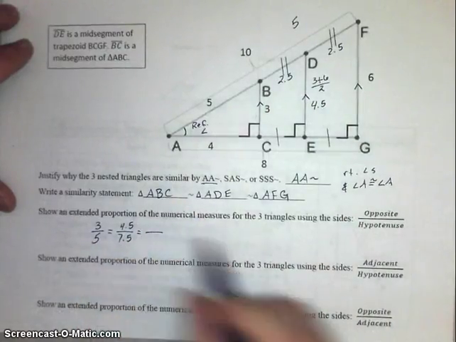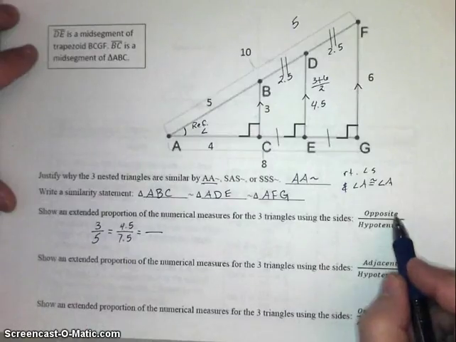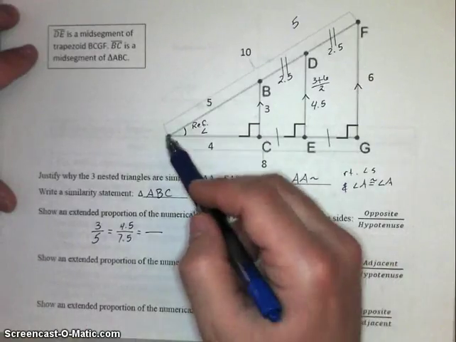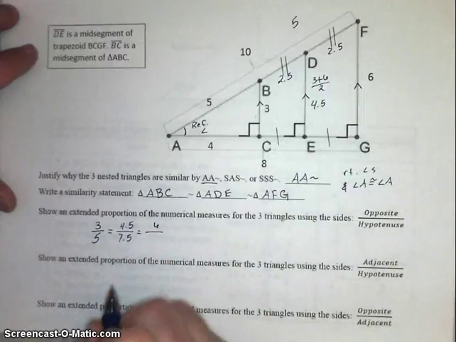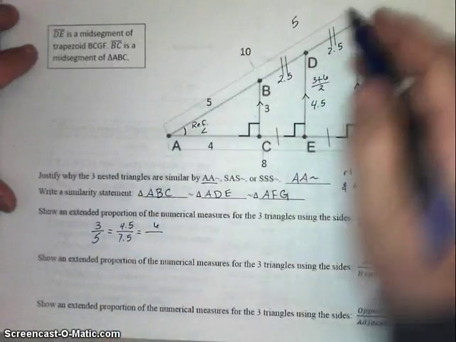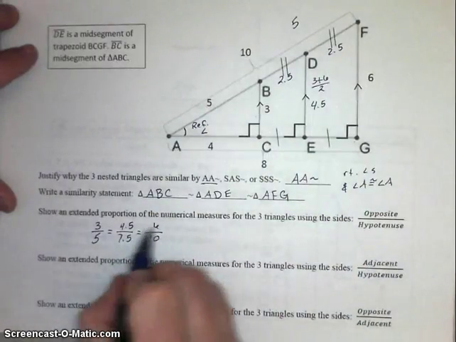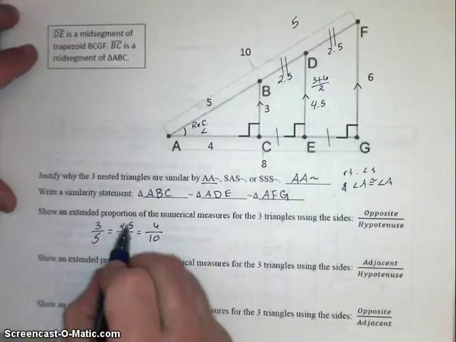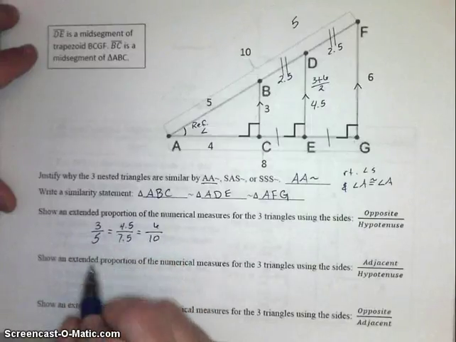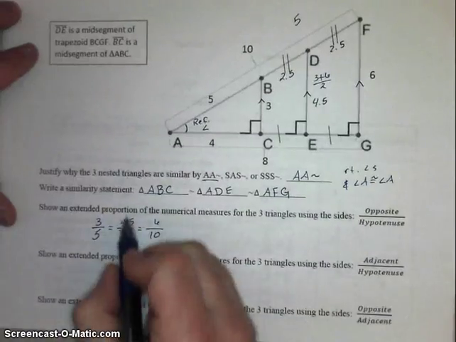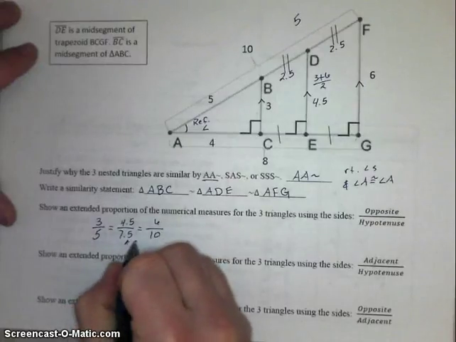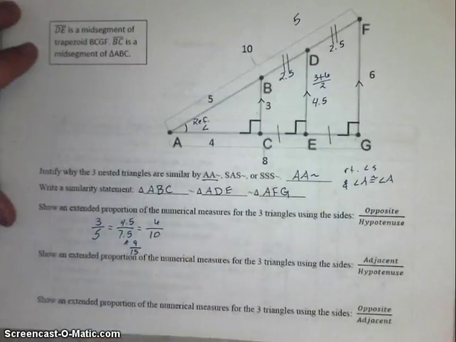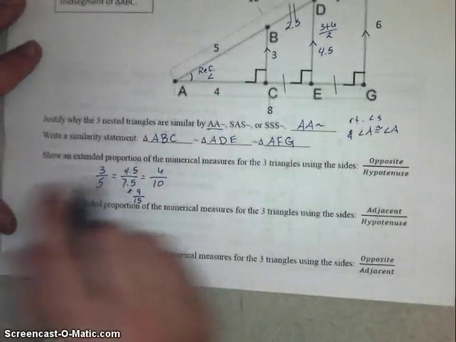And that ratio should be the same as the opposite leg of triangle AFG from angle A, which is 6, over the hypotenuse, which is a total of 10. Well, we know 6 over 10 is the same as 3 over 5. If you wanted to reduce 4.5 over 7.5, you would get the same thing. You could just as easily multiply both of these by 2 and get 9 over 15. If I divide each of these by 3, I get that ratio. So those are all equal.